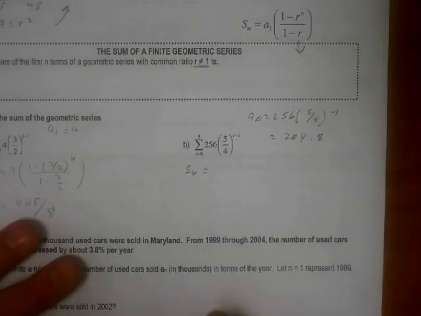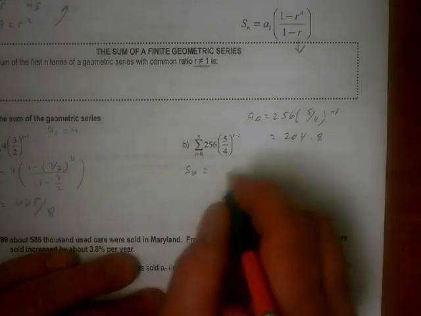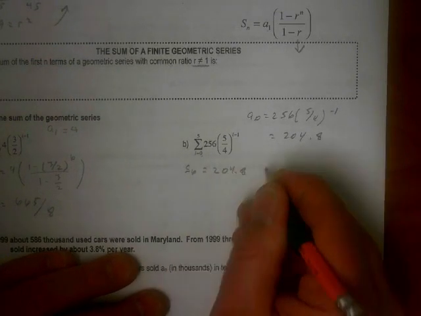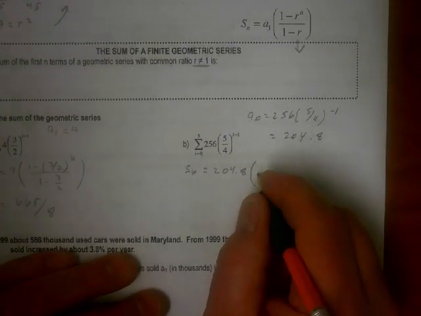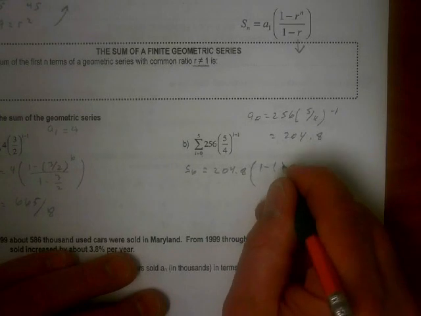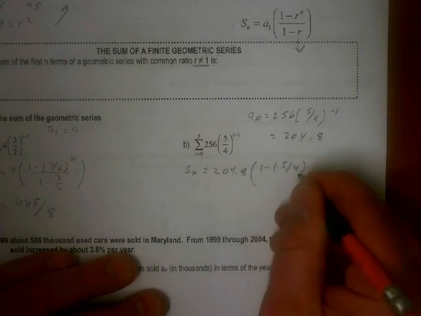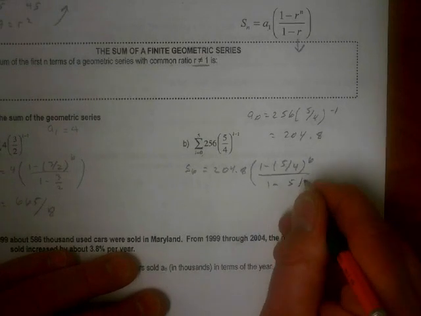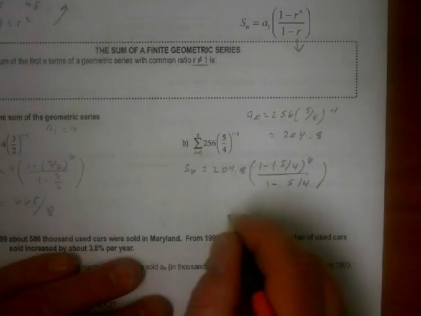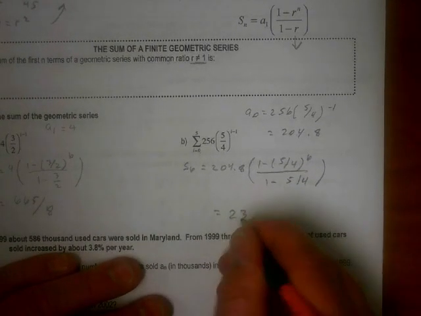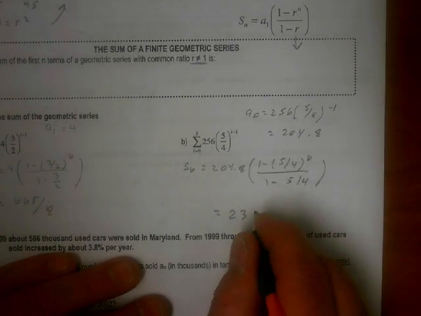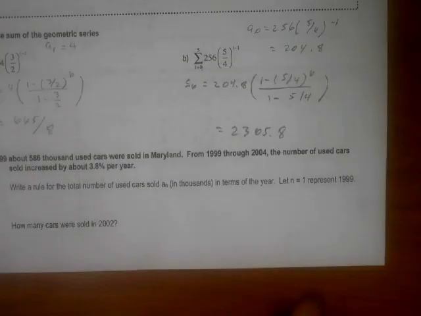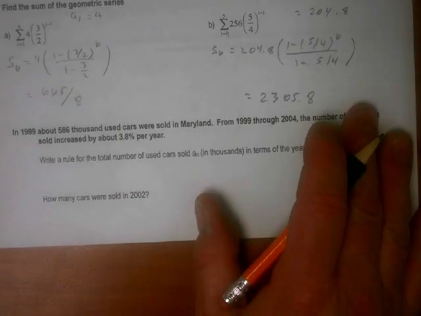Now, if I'm going from 0 to 5, there's going to be 6 terms there. That's why I'm going to have an s sub 6, which means the first 6 terms. First term, 204.8, times 1 minus 5/4 raised to the 6th power divided by 1 minus 5/4. Put that in your calculator and you get 2,305.8.